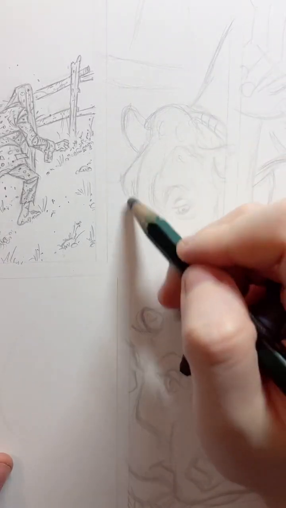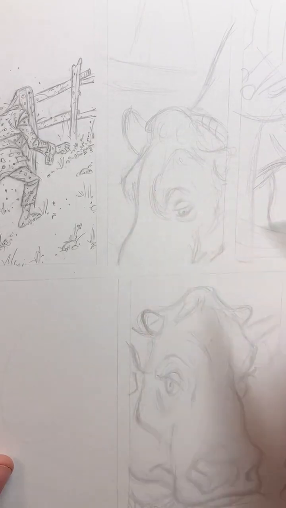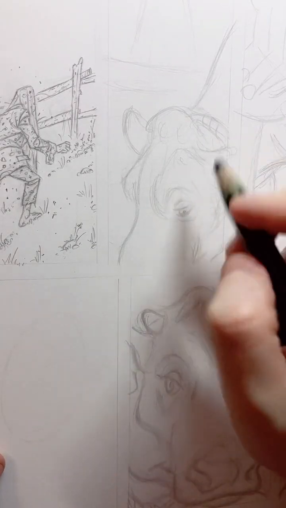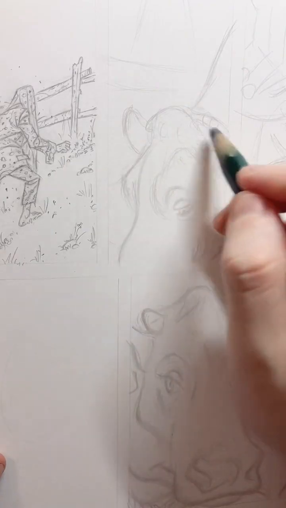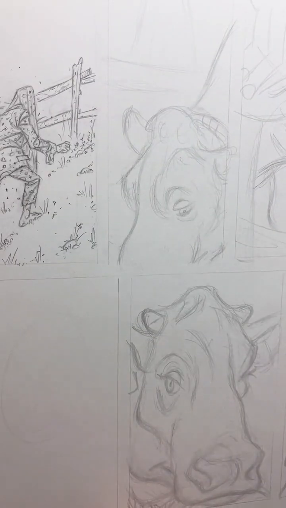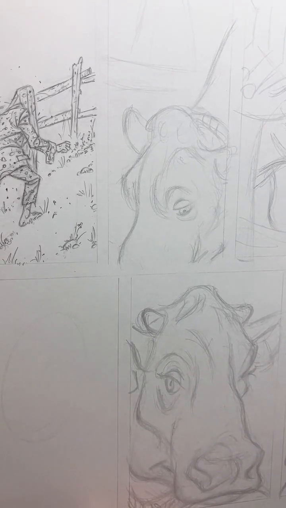Let's see how that bump in that nose works. Work on that hand.